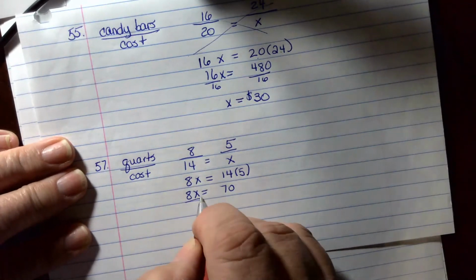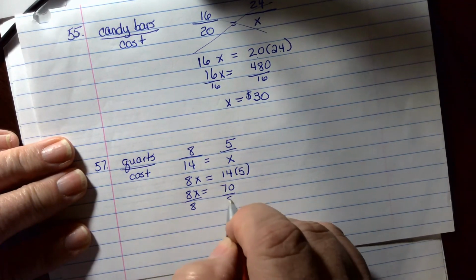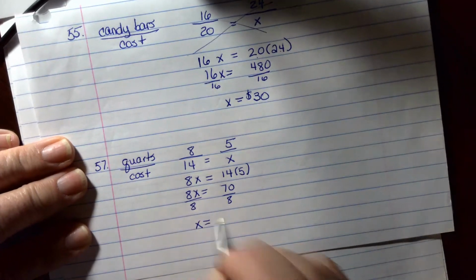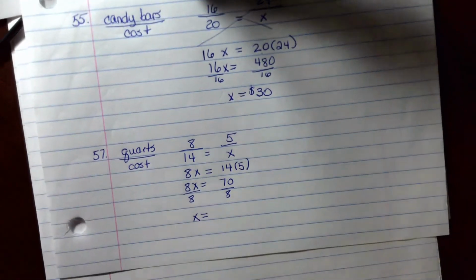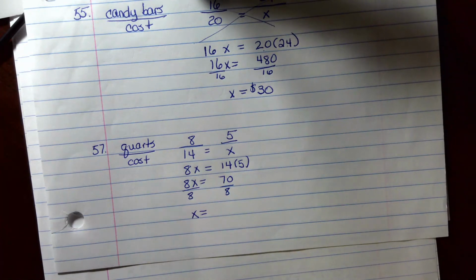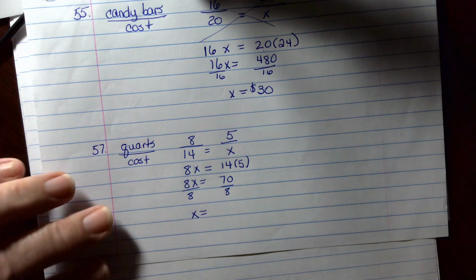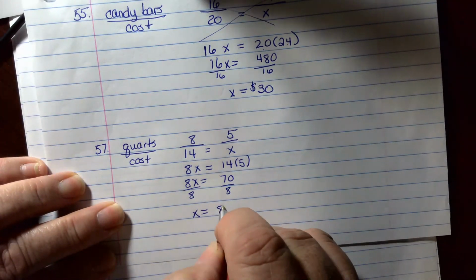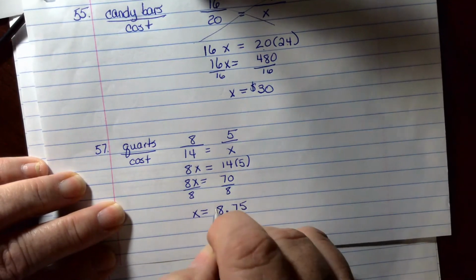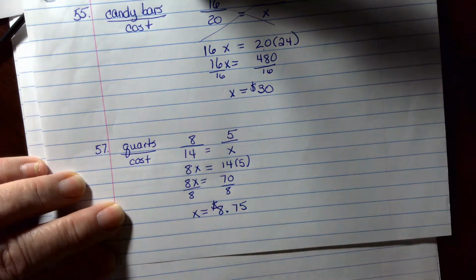So I'm going to divide both sides by 8. And 70 divided by 8 is 8.75. So that would be $8.75.